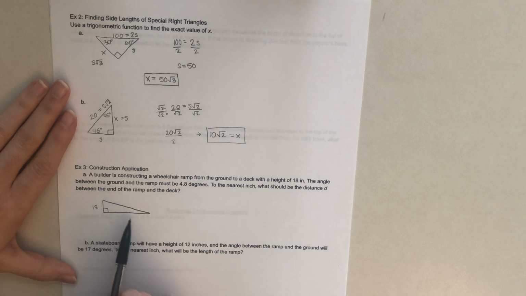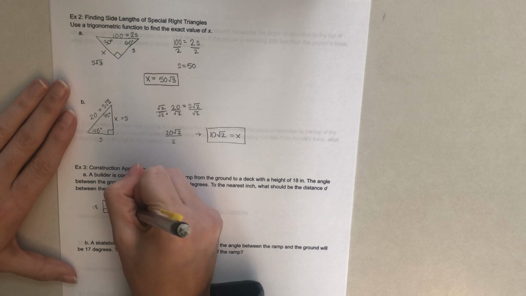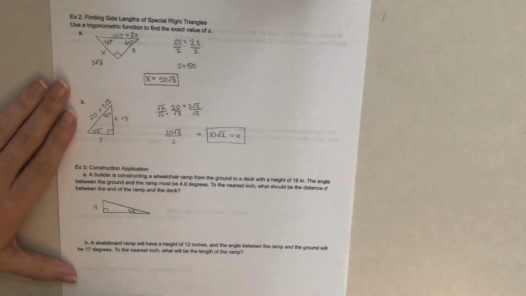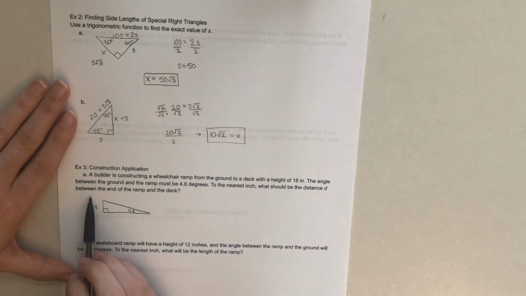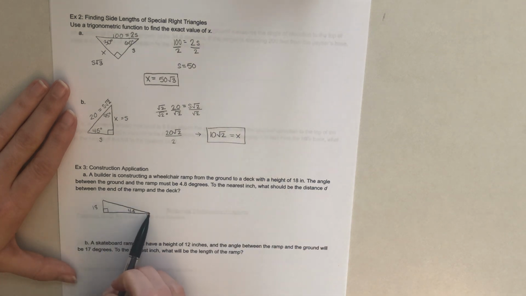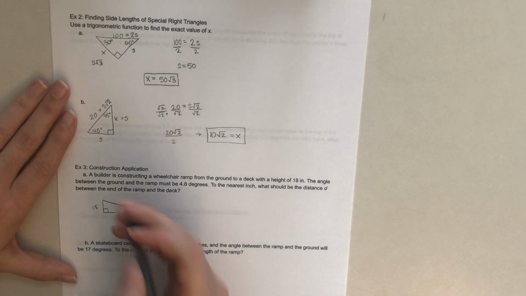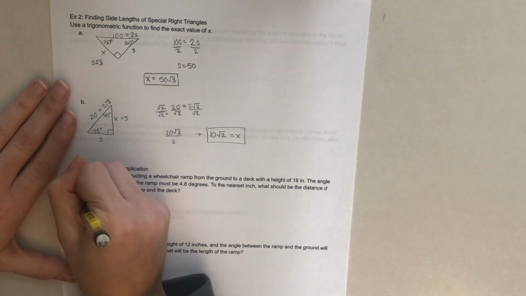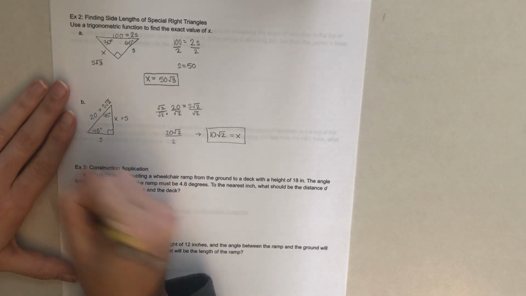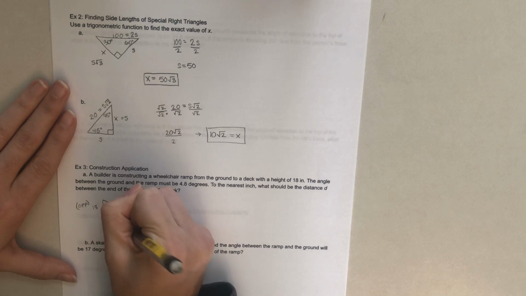The angle between the ground and the ramp must be 4.8 degrees. So this is the 4.8. To the nearest inch, what should the distance d between the end of the ramp and the deck be? So we're looking at that right there. Okay. So 4.8, this is my theta, my angle measurement. We have our opposite, and we also have the adjacent.